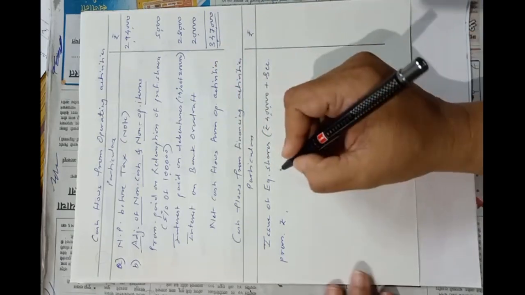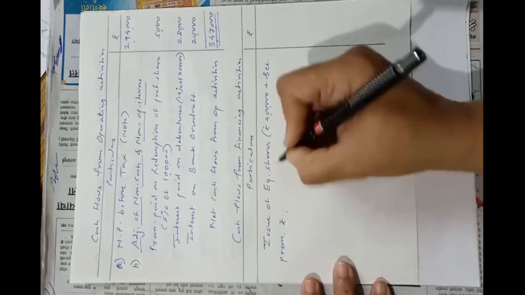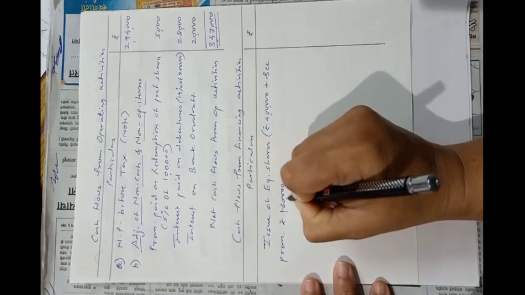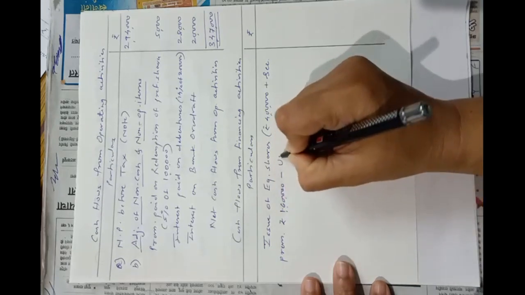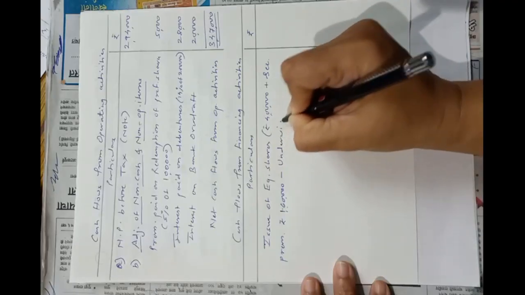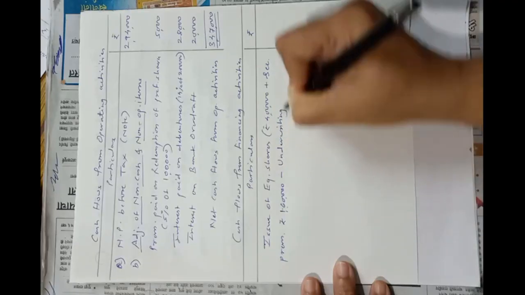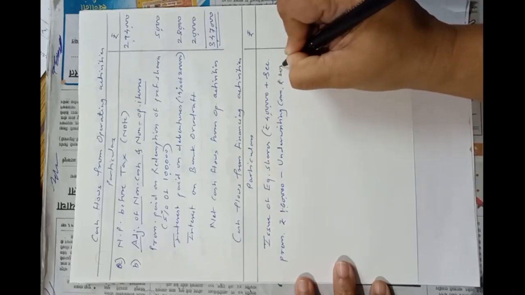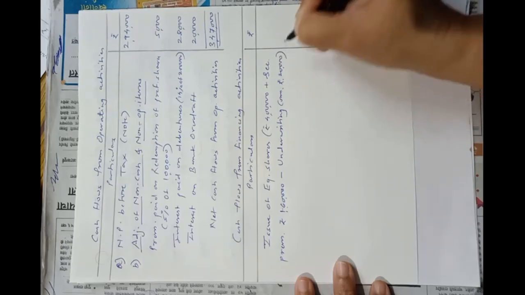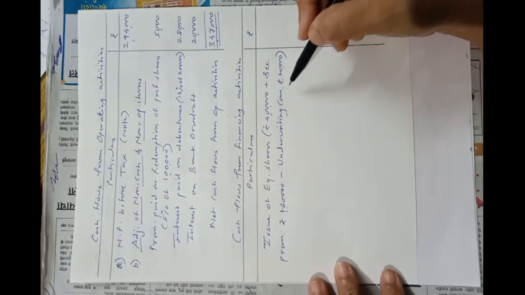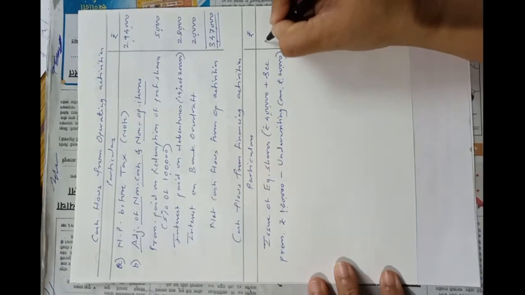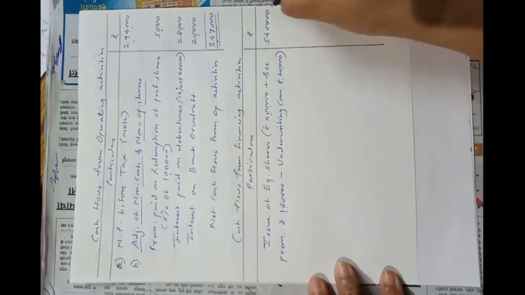So it will be security premium on issue of shares, so 1,60,000 minus underwriting commission rupees 20,000. So the amount will be 5,40,000. It is positive कारण आपल्याला ते पैसे मिळालेत.